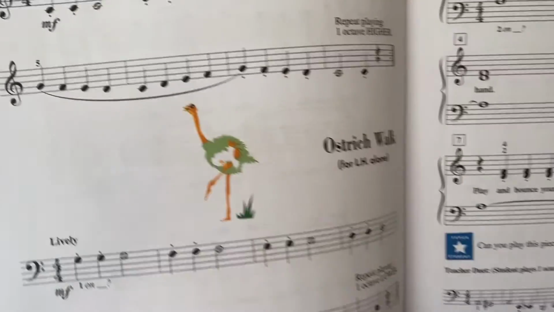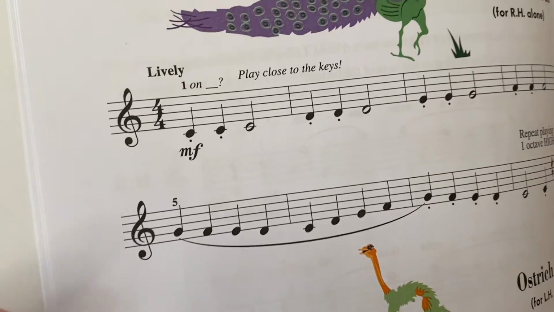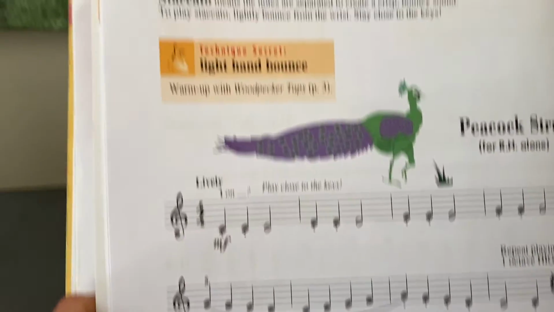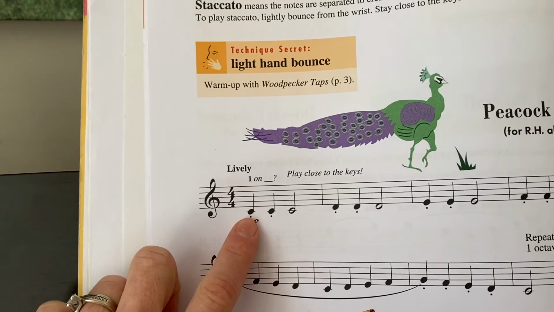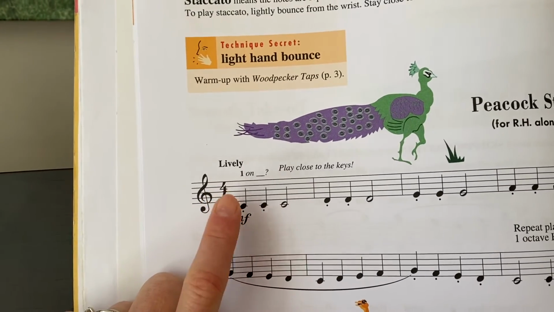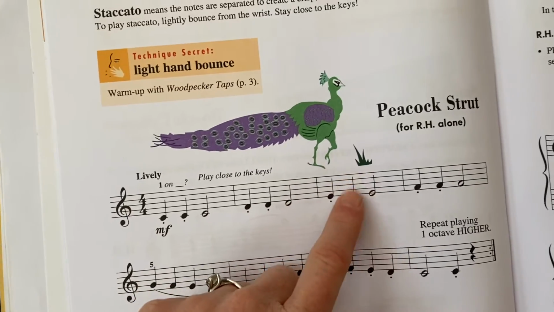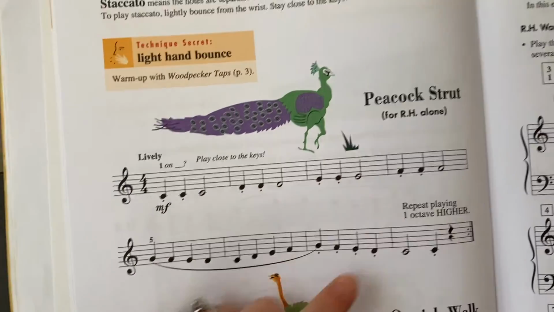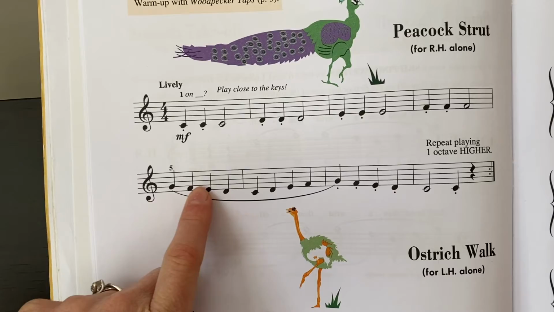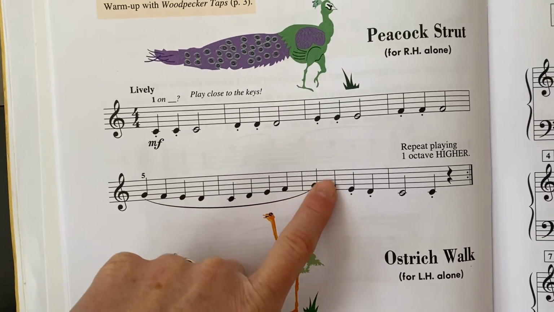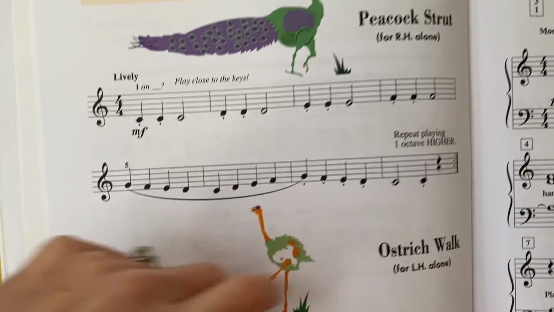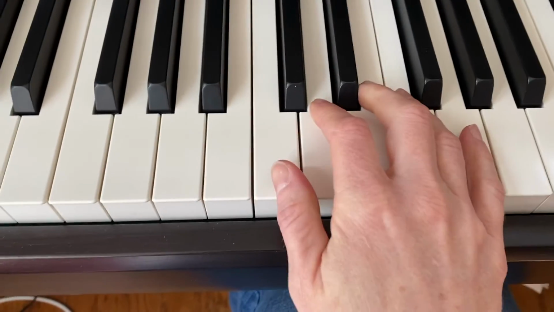Now, in the technique and artistry book, we're just doing this page 8, and here we are practicing our staccato legato, okay? Dun, dun, hold. Dun, dun, hold, dun, dun, hold, dun, dun, hold, okay? And then here's legato, da, da, da, da, da, da, da, dun, dun, dun, dun, dun, dun, okay? Then you're gonna do the same with the left. So I'm gonna give you an example.